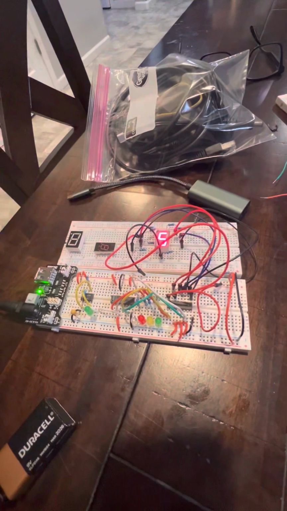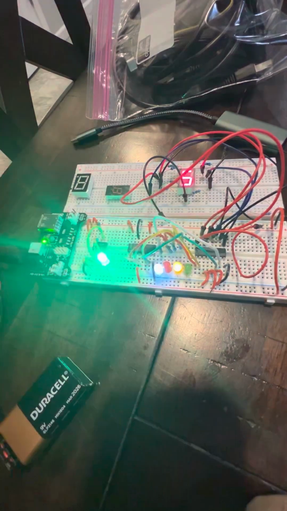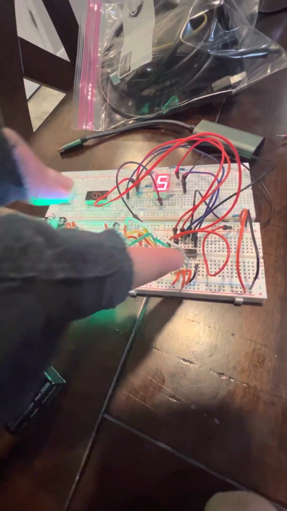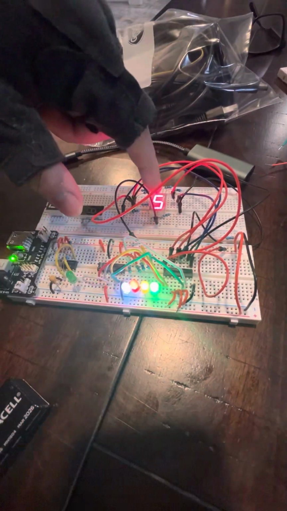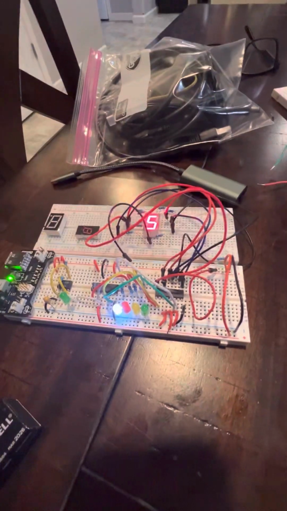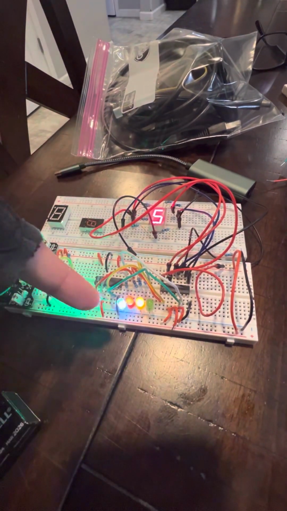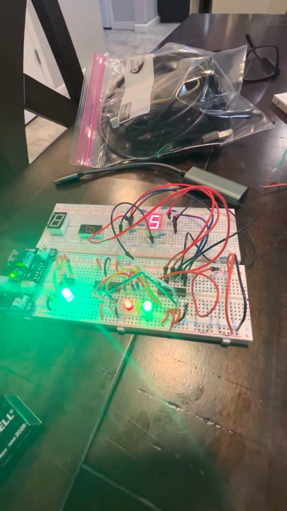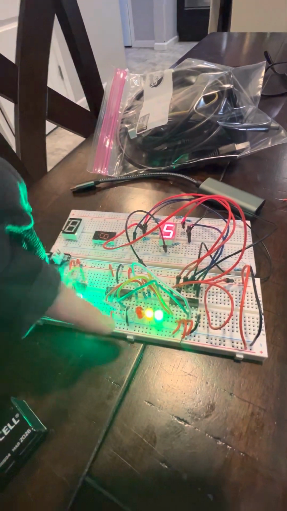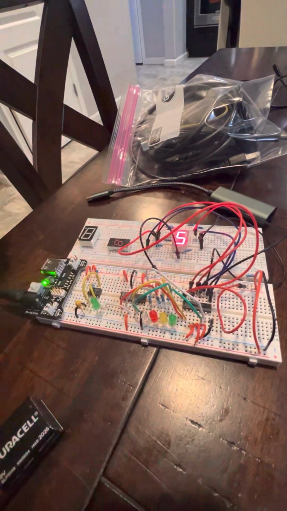Yeah, this isn't counting. The decoder is not counting, even though this part of the circuit is inputting the correct signals to the decoder. But we noticed one thing: when this is 5, our 7 segment seems to also be 5. We just don't know why the 7 segment's not counting, because the signals for the LEDs and 7 segment seem to be working in tandem. And we can't understand why the 7 segment isn't counting along with this part of the circuit.